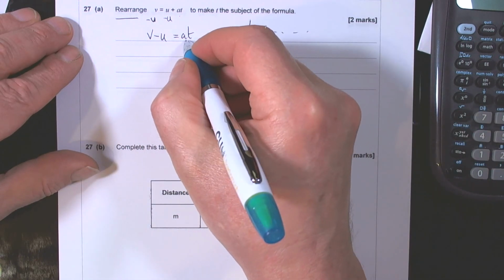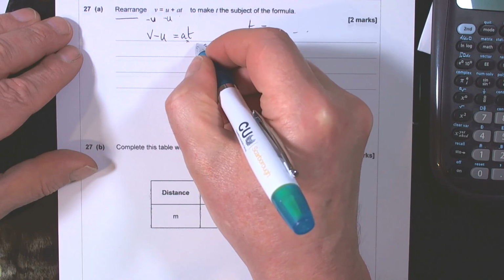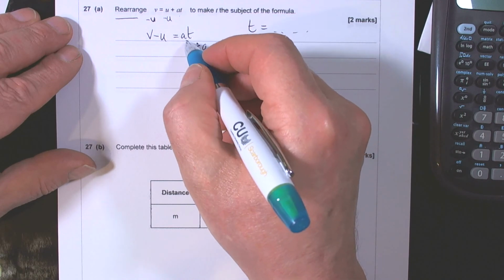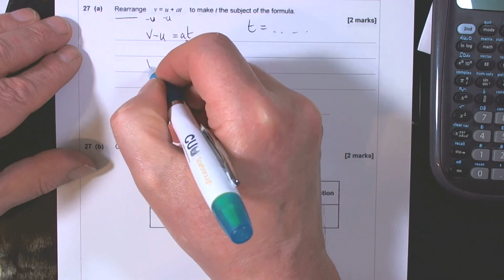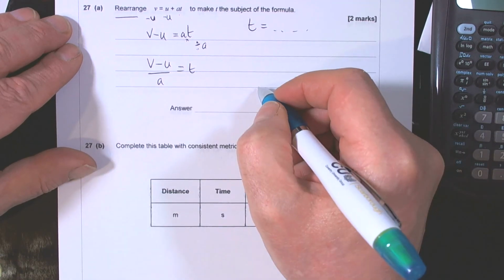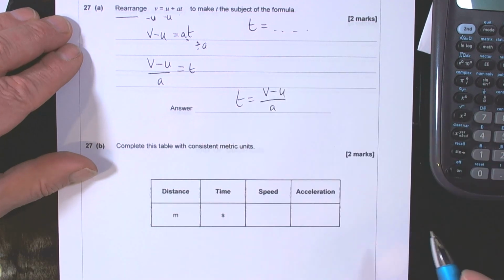When you've got two letters next to each other, it always means you're timesing. So the opposite is divide, so we rearrange, do the opposite operations. The opposite of adding there was take away, the opposite of timesing is divide. So we end up getting v take away u, divided by a, is equal to t. So our answer line is t equals v minus u over a.